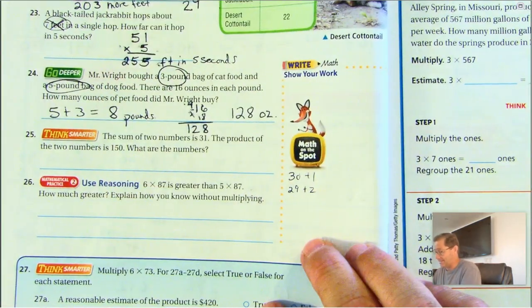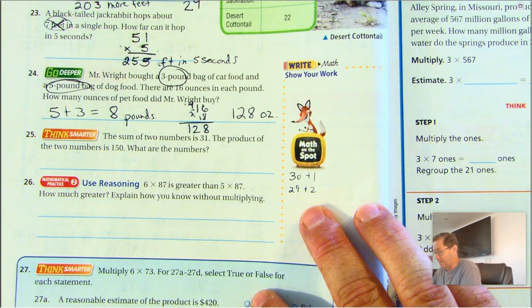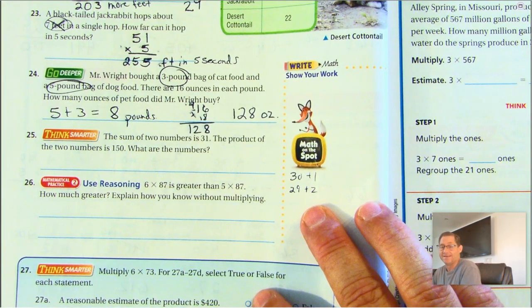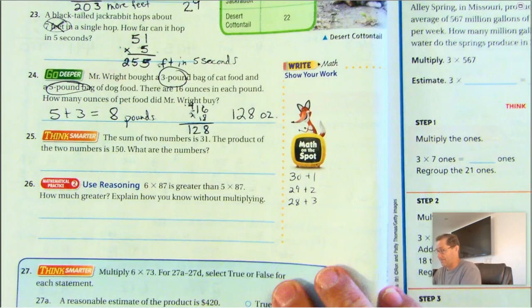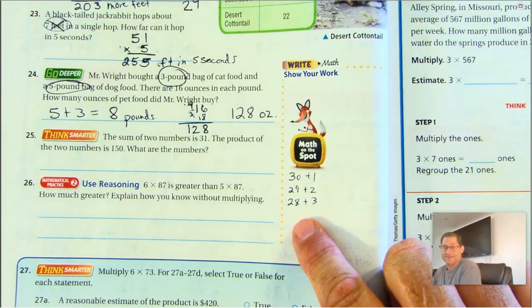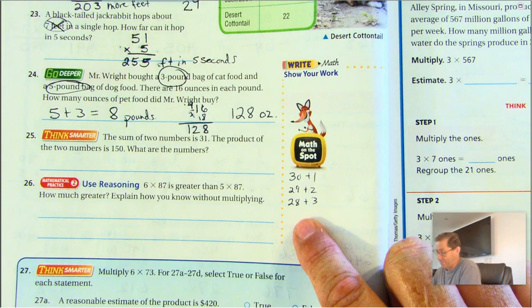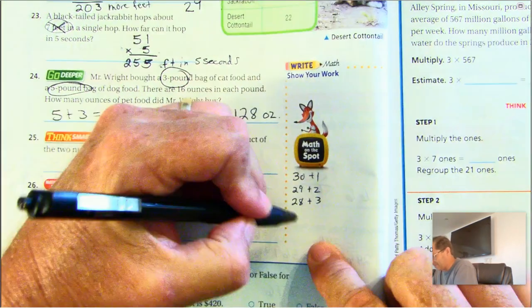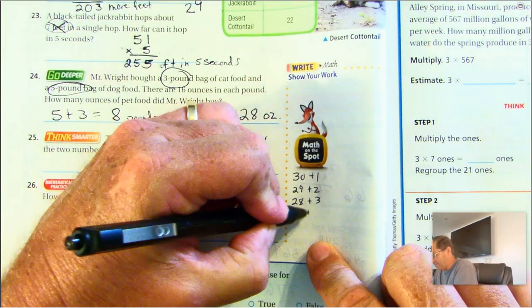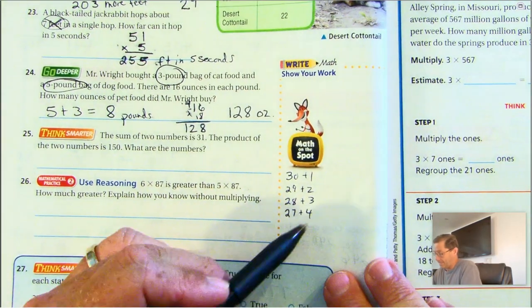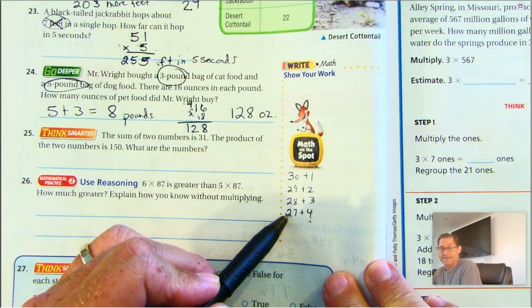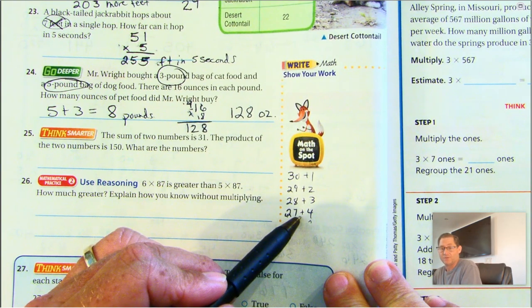Is 29 times 2 150? No, that's 58. So let's try 28 plus 3. 3 sets of 28. That's 84. No. Okay, so let's try 27 plus 4. 4 times 20 is 80, plus 28 more is 108.